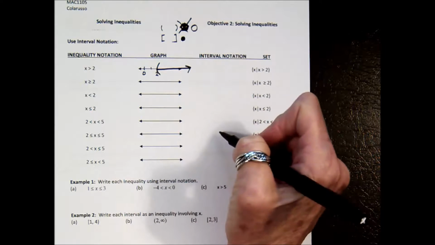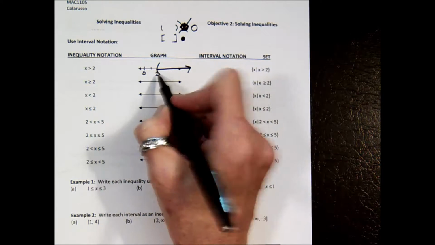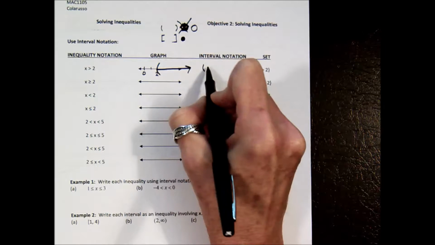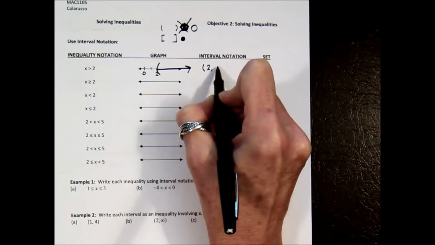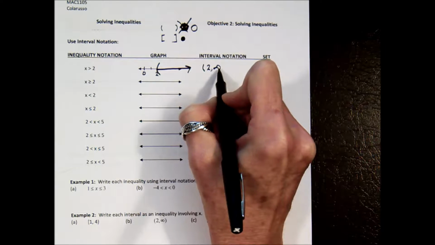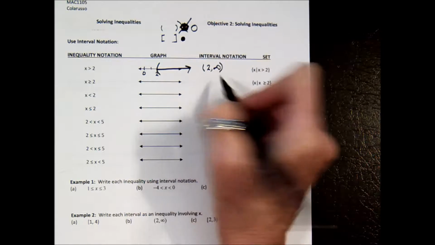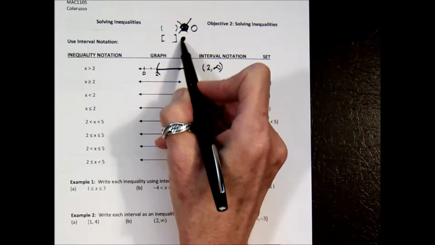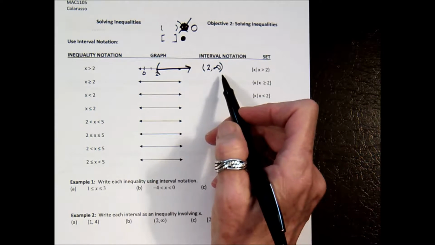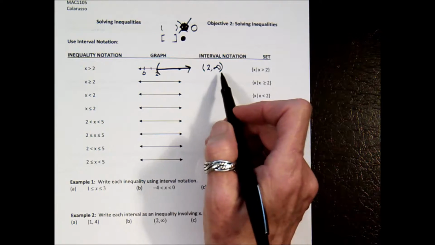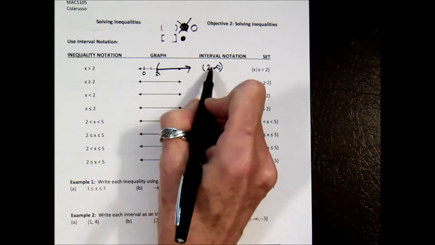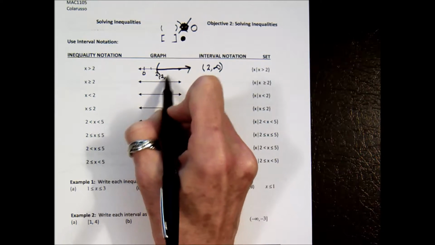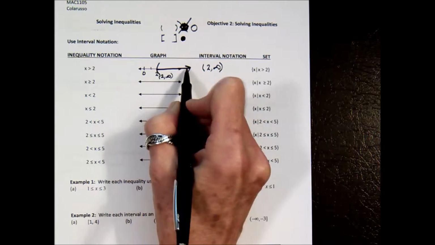Now the reason I want you to learn to do that on the number line is because then this looks just like the interval notation. So the way that we show it is an open parenthesis with a 2, and it goes all the way to infinity, and at infinity you always show it with a parenthesis. If you showed it with a bracket, that would mean it included the end point, and infinity doesn't have an end point. So note something. If I wrote this underneath, it would be 2, infinity. It looks like what's on the number line.